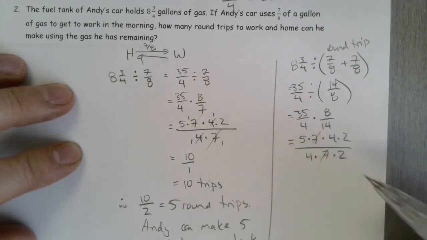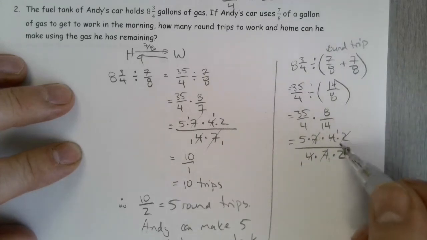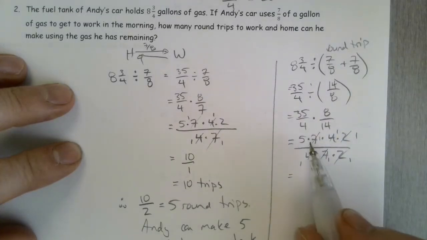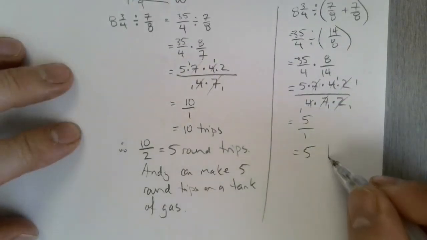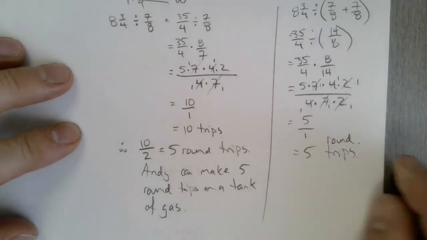The 7 divided by 7 is the same as 1 over 1. 4 divided by 4 is the same as 1 divided by 1. 2 divided by 2 is the same as 1 divided by 1. And so what I'm left with here is 5 times 1 times 1 times 1, which is just 5, over 1 times 1 times 1, which is just 1. And again, the answer is 5 trips, or 5 round trips, we should say. There you go.